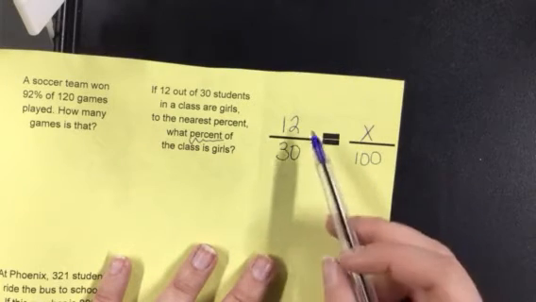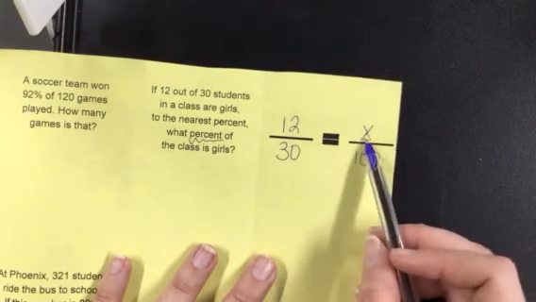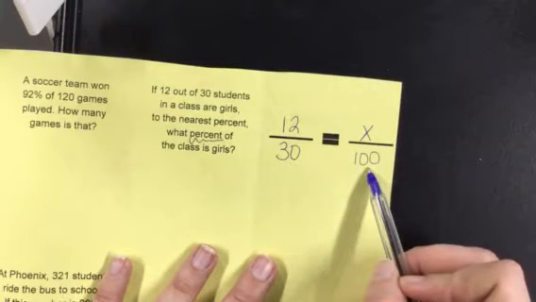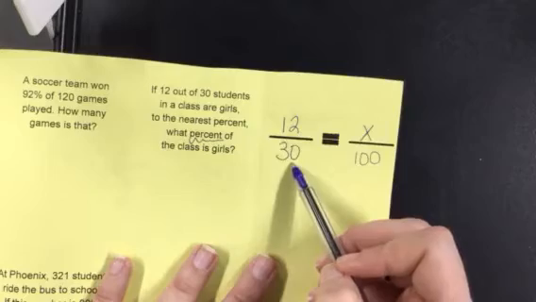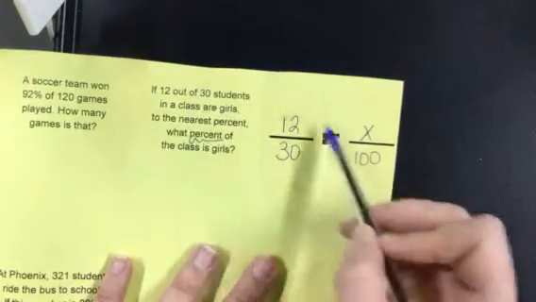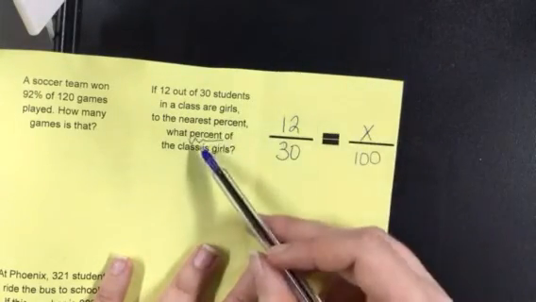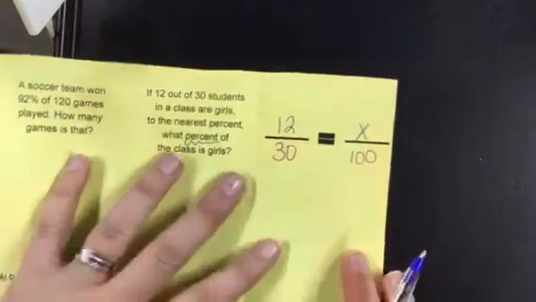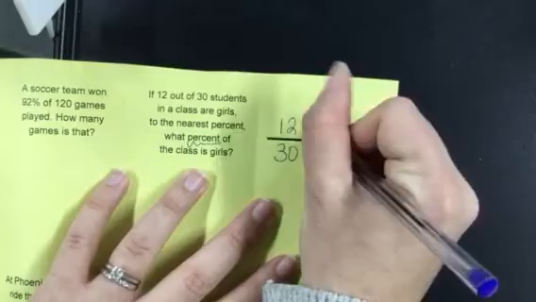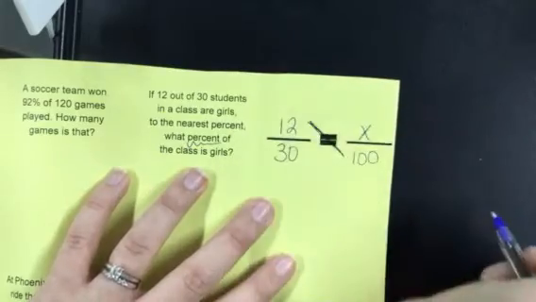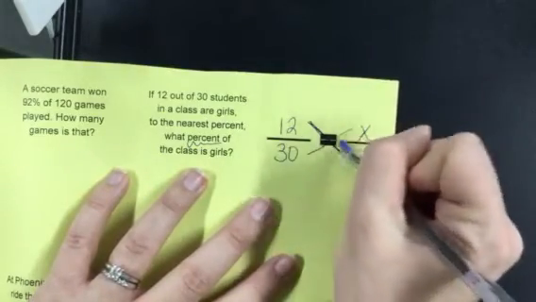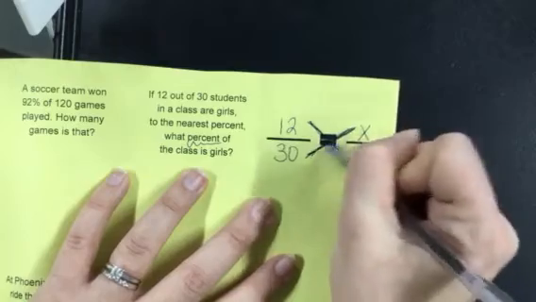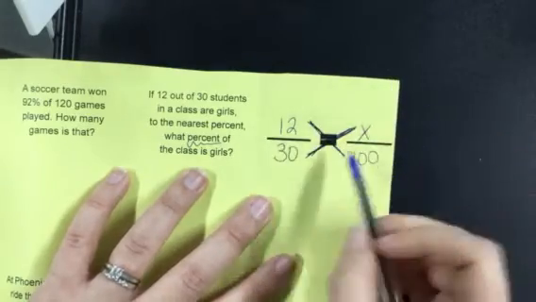Does anybody have any questions how I got 12 over 30 and x over 100? Okay? 12 over 30 is our part to whole, 12 out of 30 students. X is what we don't know, which is what they're asking for, which is the percent, and 100 always goes there. That's the easy one to fill in. So now we're going to cross multiply and solve. We're going to connect the opposite numerators and denominators, and we're going to multiply.